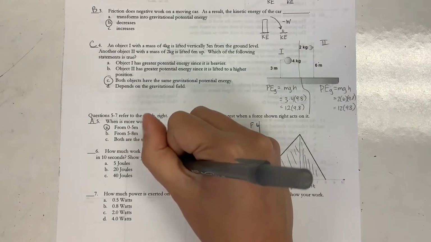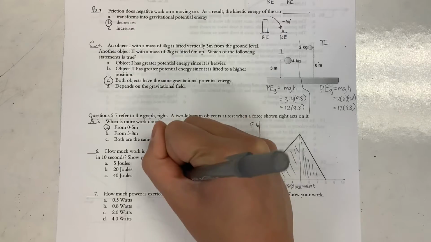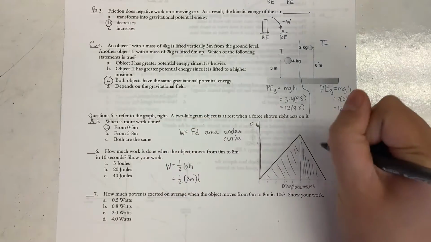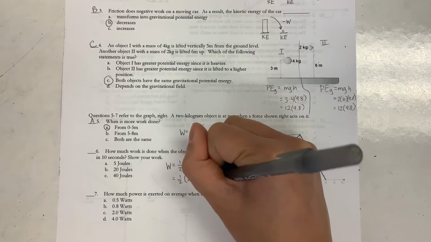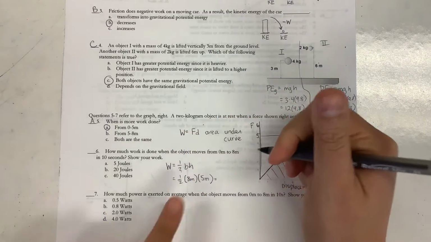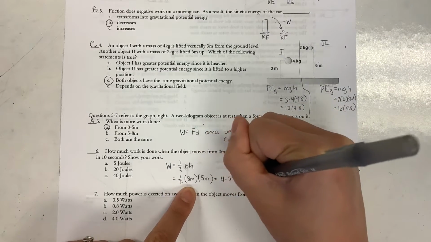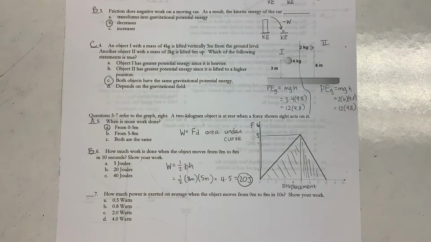In total, if I want to calculate this out, I would be doing 1/2 base height of this triangle. So it's a base of 8 meters, a height of, this says 5, it's hard to read, sorry about that, height of 5 meters. So 1/2 times 8 is 4. 4 times 5 is 20. There's 20 joules of work, and I did that by area under the curve of a force distance graph.